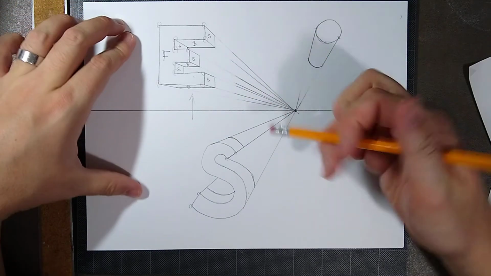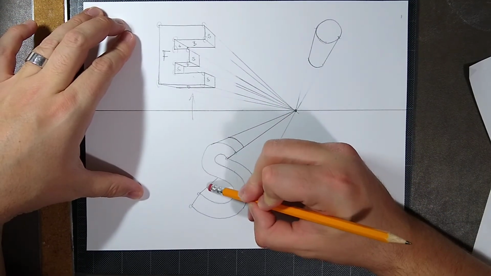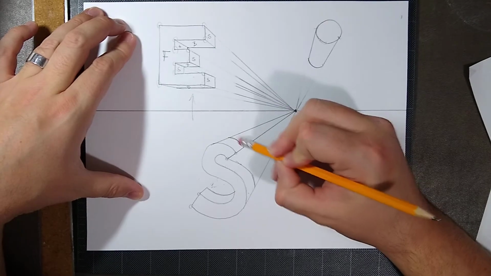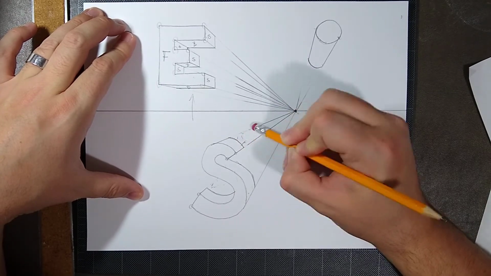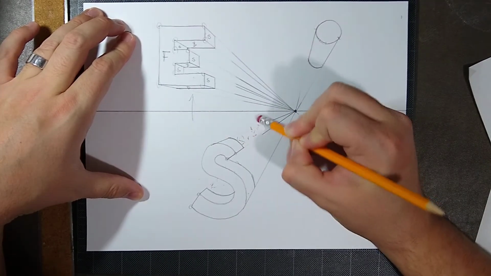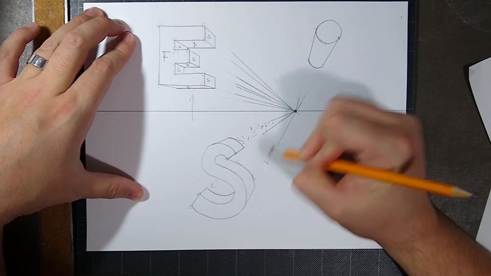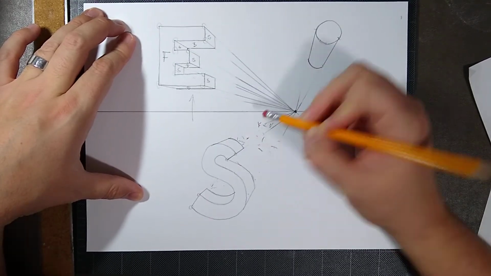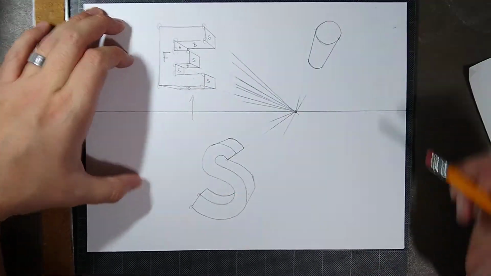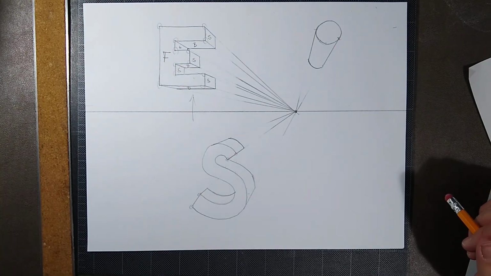Okay, now we can erase these extra lines. This one here we don't need, and these ones here we don't need either. And that is how you make a compound shape. We'll call that a compound shape going back in space.